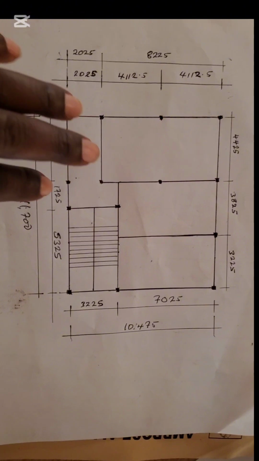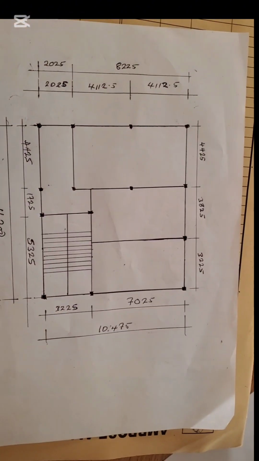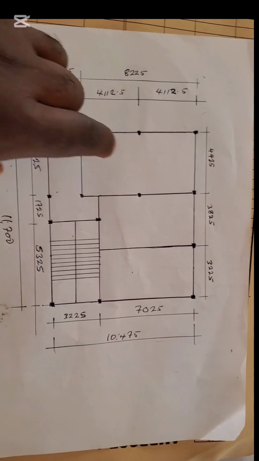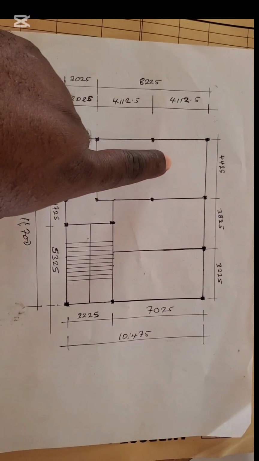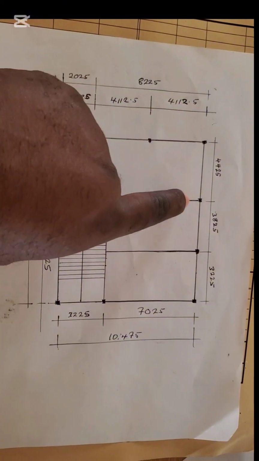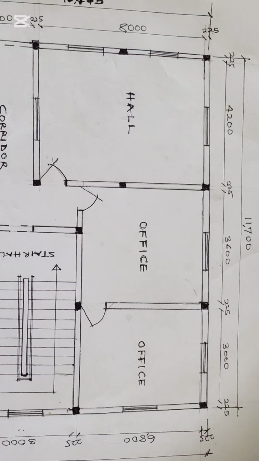So in today's lesson, I came up with the structural draft of the architectural design. This was the design brought to us by the architect. In the architectural design, the dimension from wall to wall is the clear span between wall to wall.